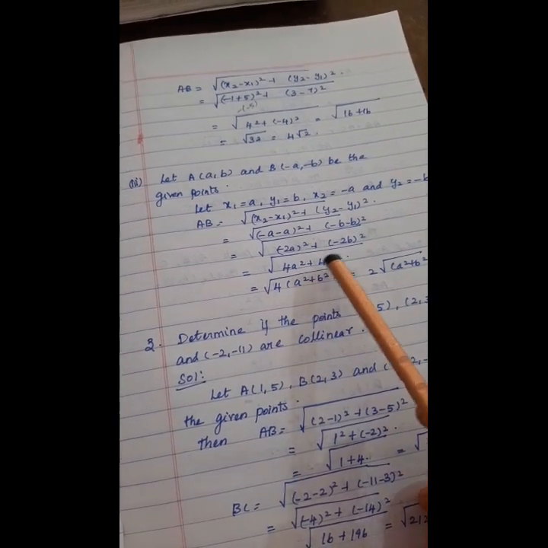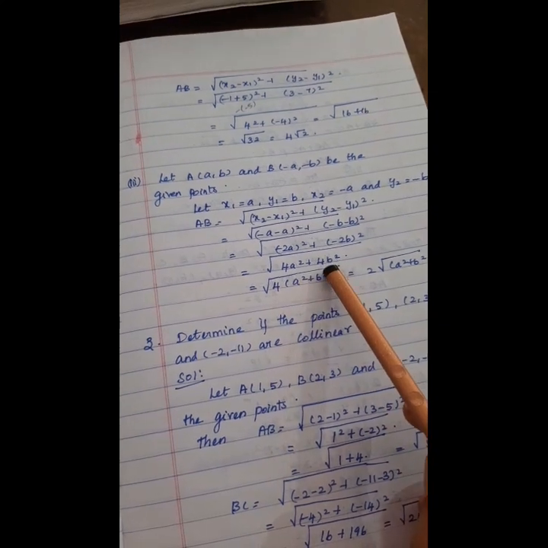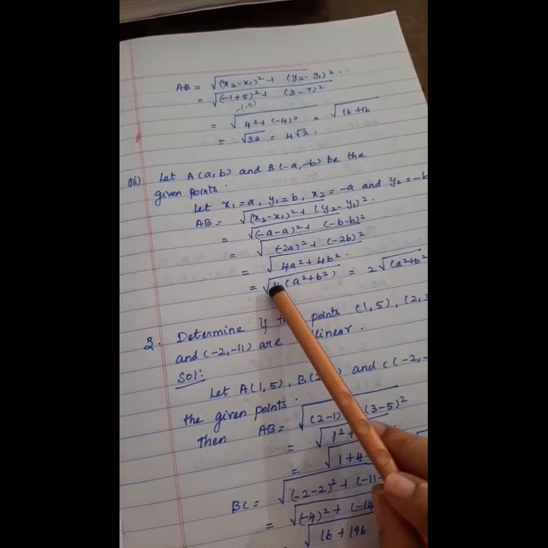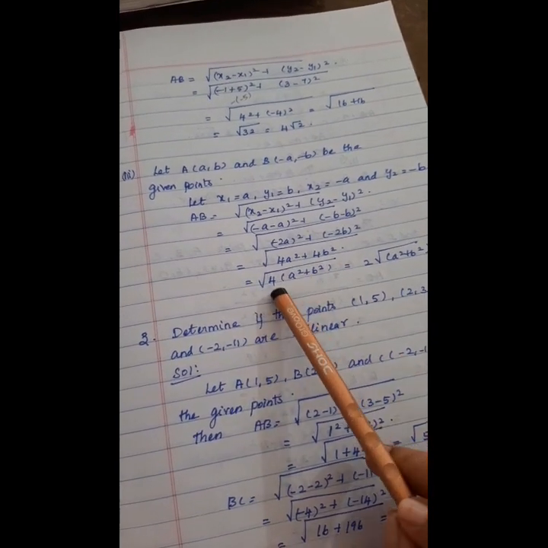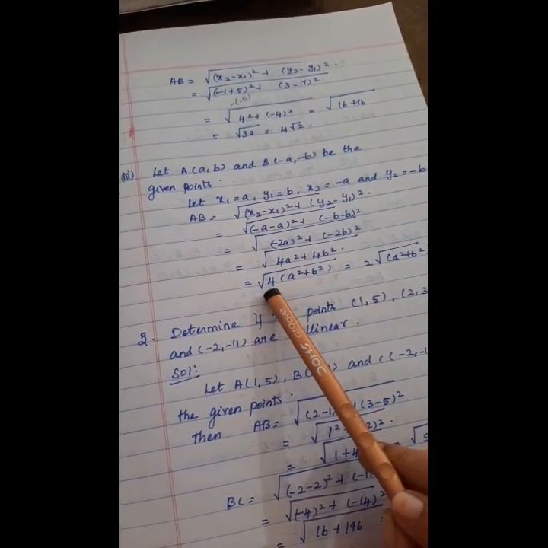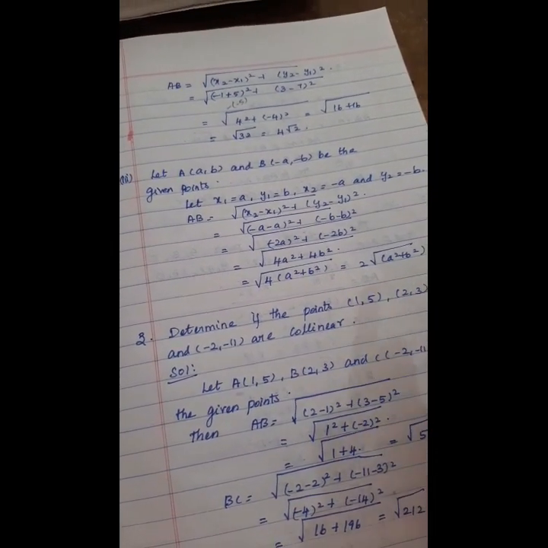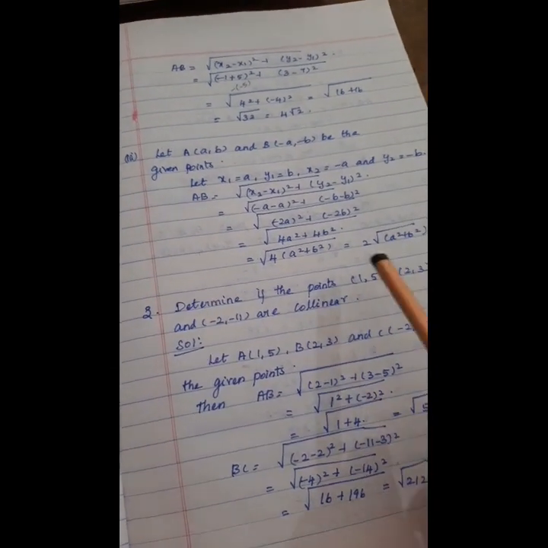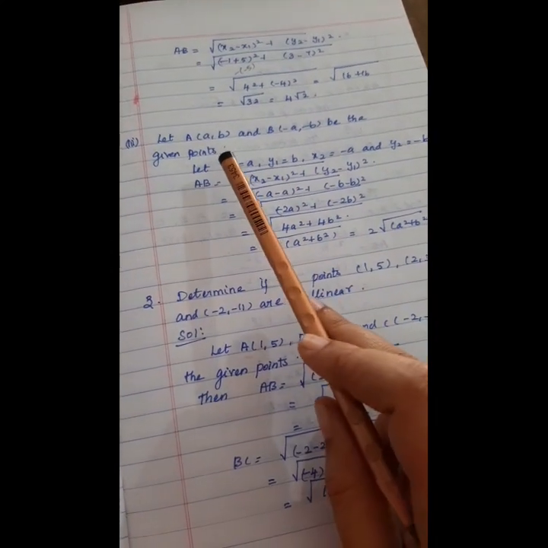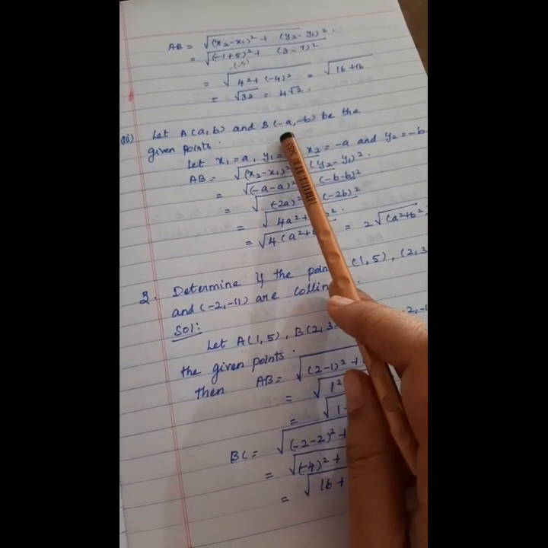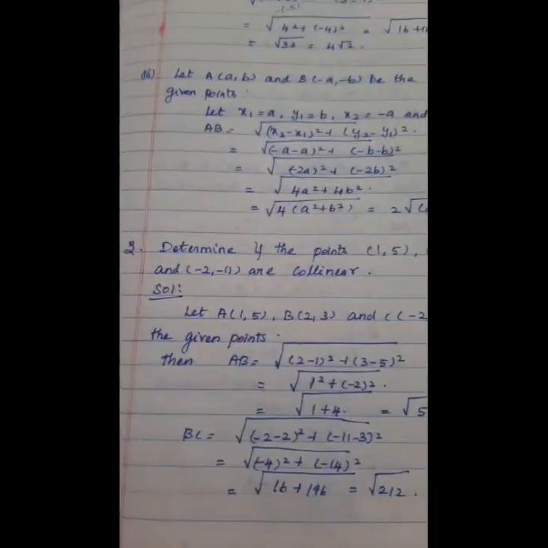Now how many terms are there inside the square root? 2 terms. What are the 2 terms? 4a square is one term and 4b square is the other term. If I take the common term outside from both, I'll take 4 outside. Now if I take the square root of 4, I'll get 2. So my answer is 2 root a square plus b square. What is 2 root a square plus b square? It is the distance between the points a comma b and minus a comma minus b.